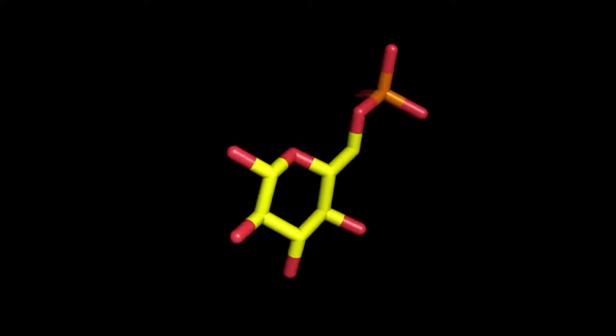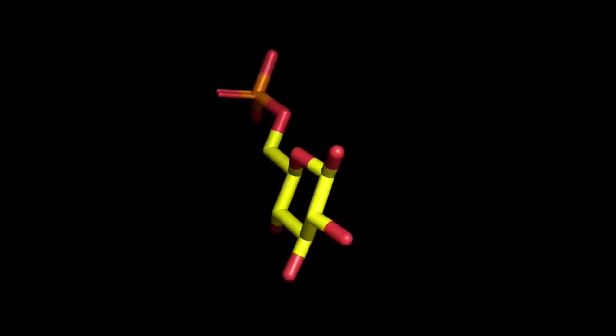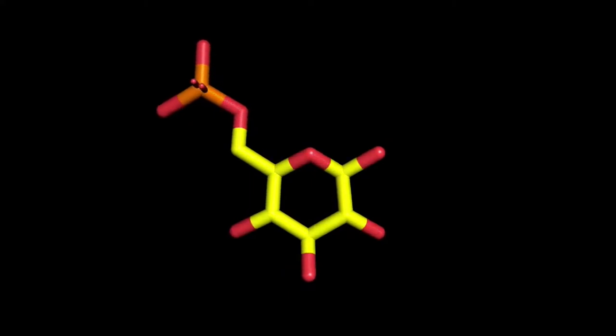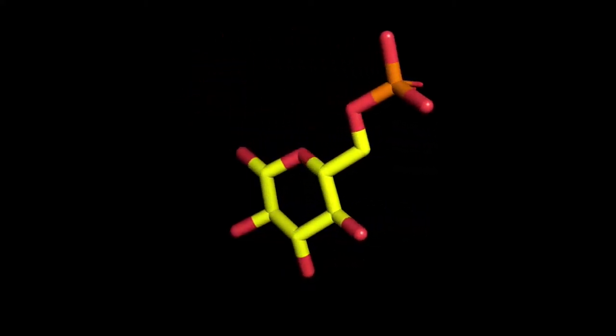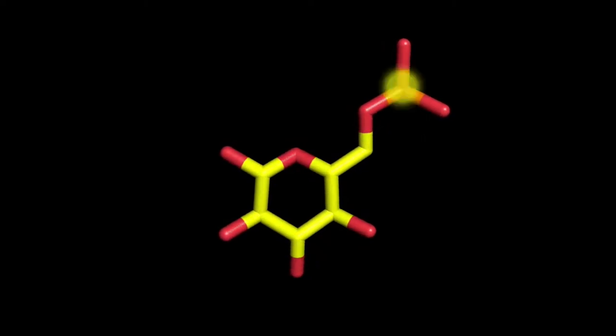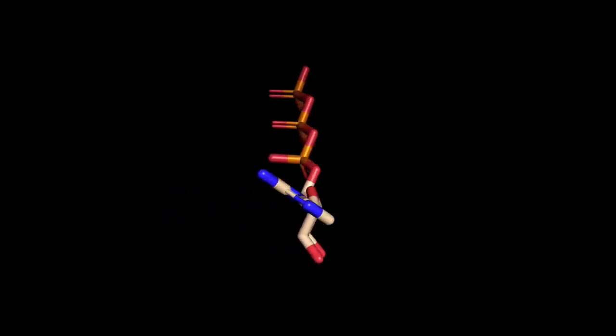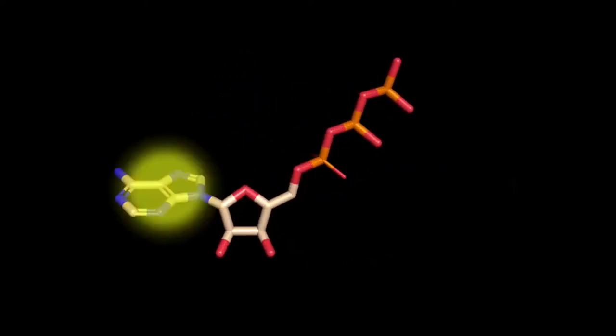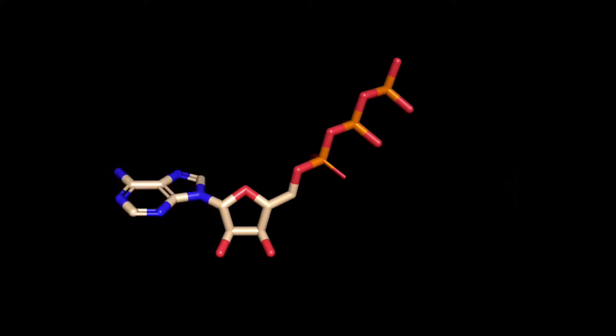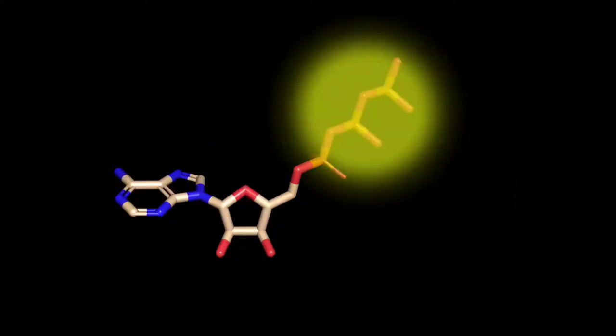Now let's compare this to the product of the reaction, glucose 6-phosphate, which I'll call G6P. We have a new CPK color to introduce here. Phosphorus atoms are orange. Our other substrate is ATP. Look at how huge this molecule is. There's the adenosine ring, the sugar, and the triphosphate group.